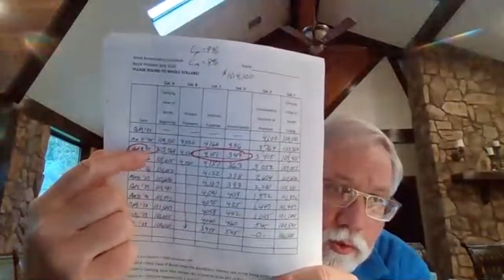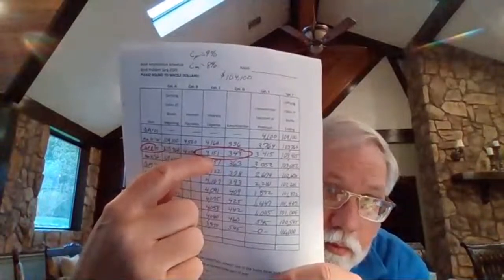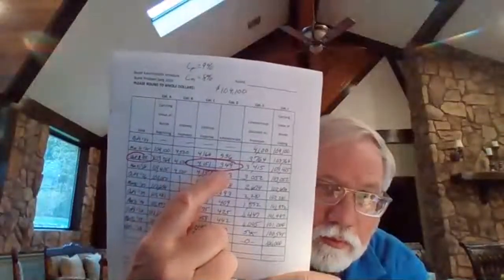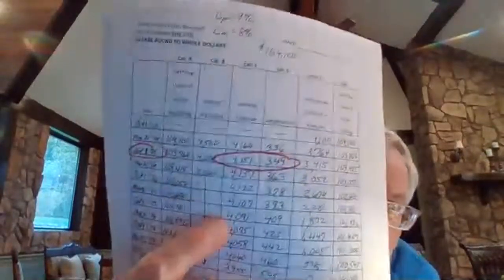October 1, 2025. What's that? The first one is the expense. The next one, $349, is the amortization. So, premium on bonds payable.